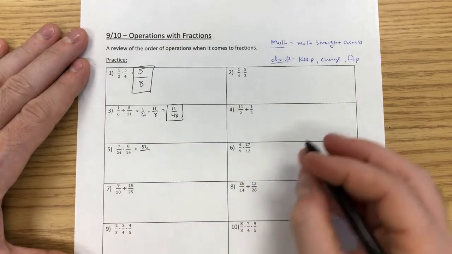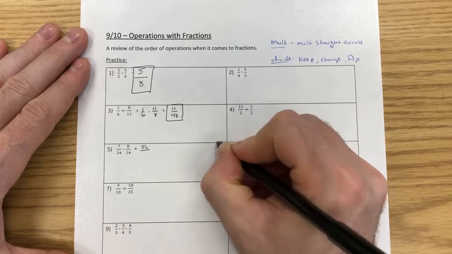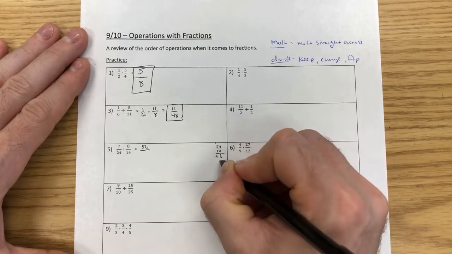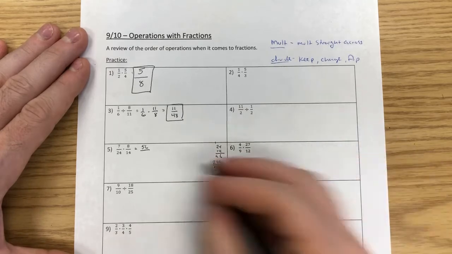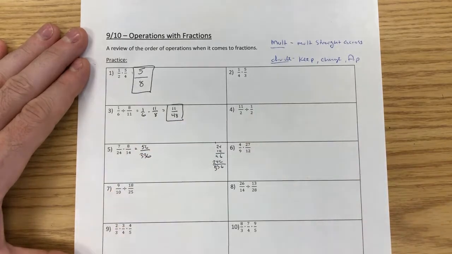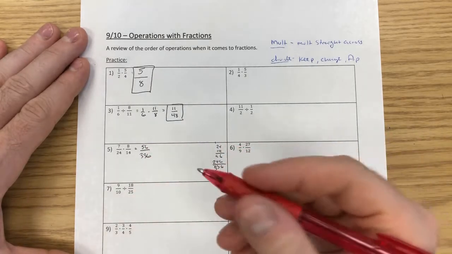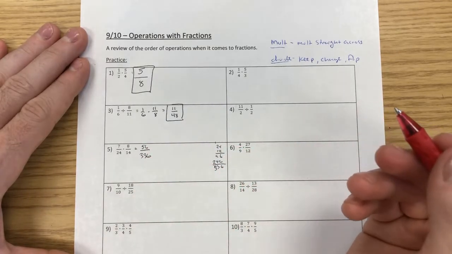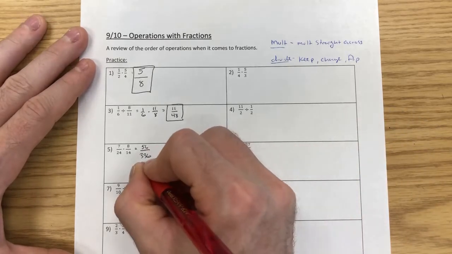if I get 24 times 14, I get 16, carry my 1, 9, 4, 2, 6, 3, 3. So I get 336. And so here's the part where we want to practice. If I notice that both the top and the bottom are divisible by something, I can reduce the fraction. And here what we see is I can reduce the fraction.